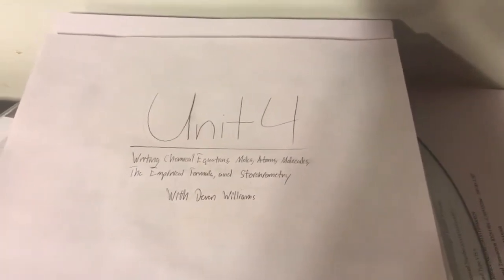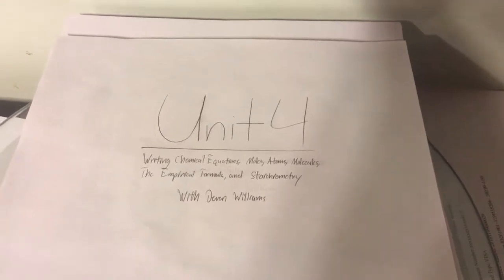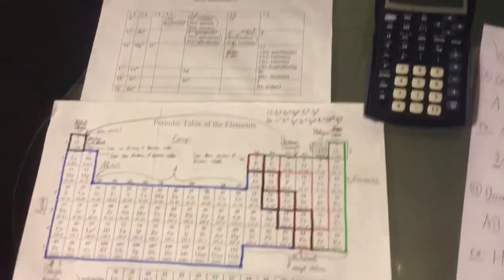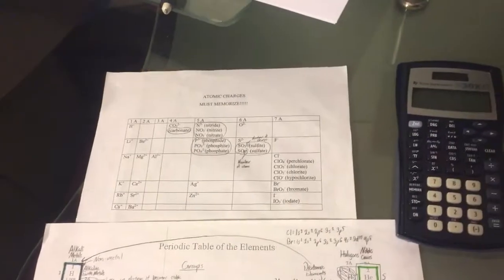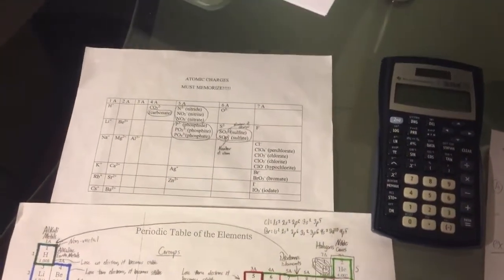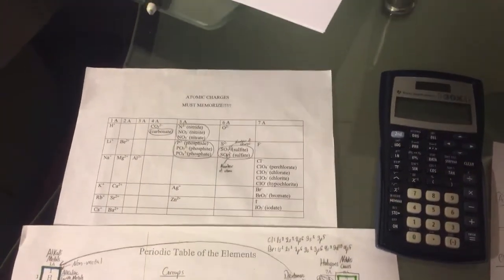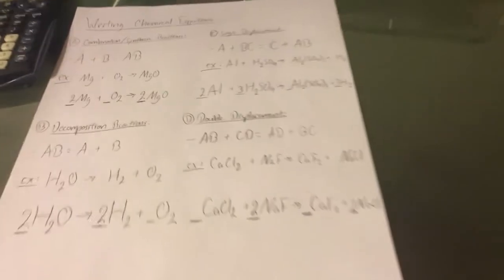What you do need is a periodic table, which I already have, and of course a polyatomic ion sheet, depending on the equation you have. You may want to have this on hand. So, without further ado, let's get started on writing chemical equations.